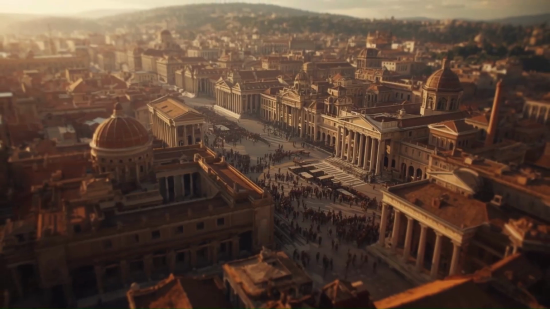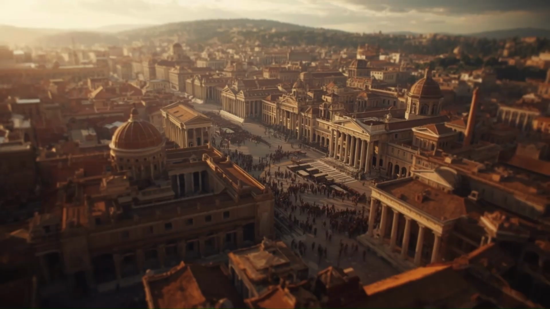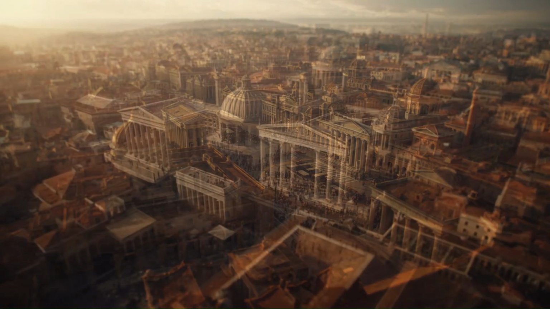During the imperial period, cities became carriers of the Roman way of life. Roman law, language, and architecture spread to the conquered lands. This process is called Romanization. Local populations gradually adopted the Roman way of life.